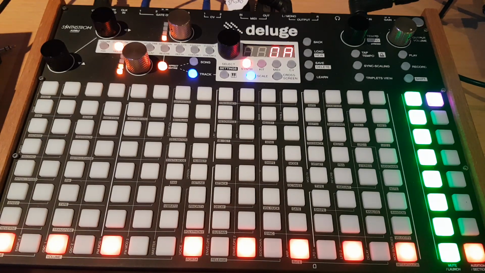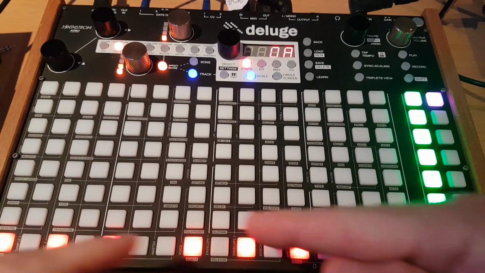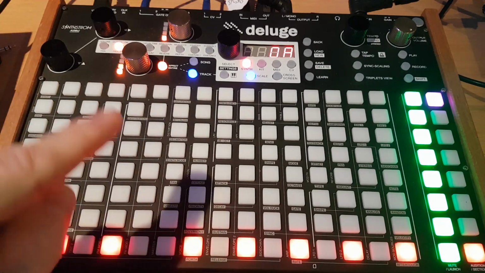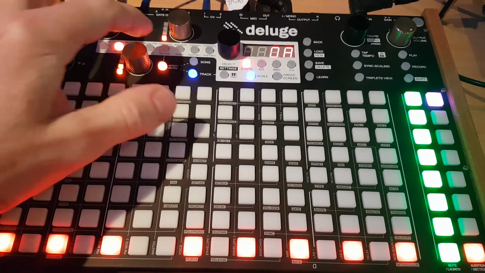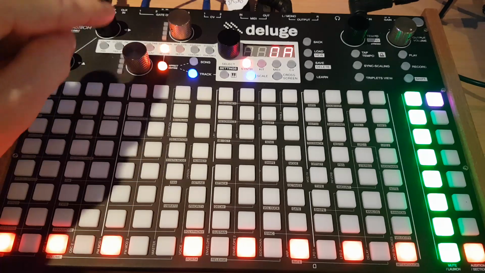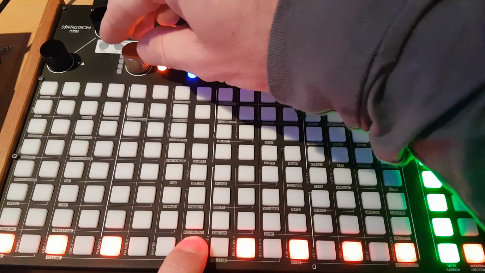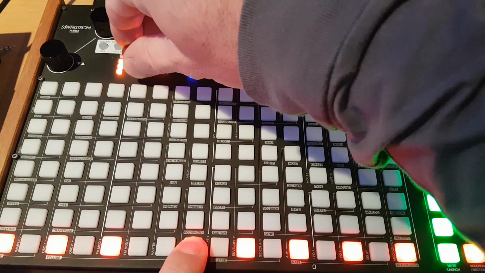Another cool thing that you can do is automate on a per step basis, so you don't have to automate the whole thing. So if I leave that as it is, let's say I want this note to suddenly have a massive amount of reverb on it. What I would do is select the one I want first. So reverb is on this dial here. All you do is press down on it and turn this dial to where you want it. So I'm going to whack that reverb all the way up to the top.